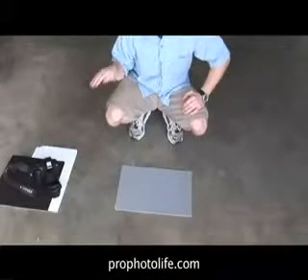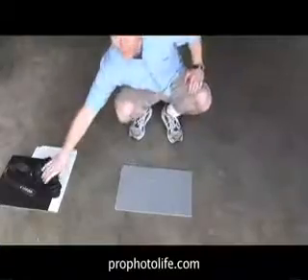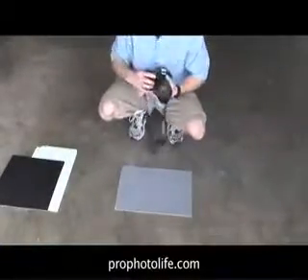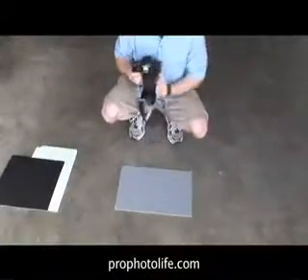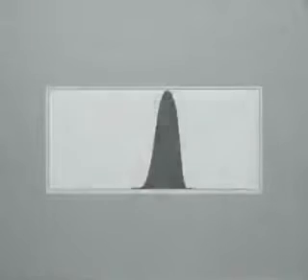If I set the meter to what it tells me, it's the same thing as using automatic. I'm not overriding anything. I'm not making any decisions on my own. I'm letting the camera do the deciding. So let's take a photograph of the gray card and we'll take a look at the photograph and we'll take a look at the histogram. It looks great. It's right where it should be because this is a middle value. It's in the middle of the histogram.